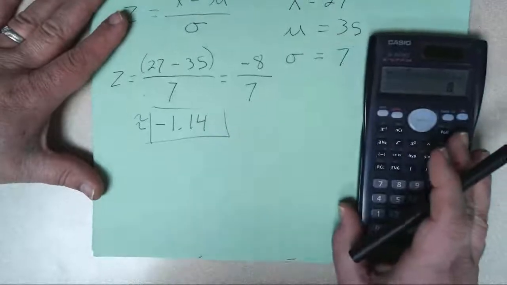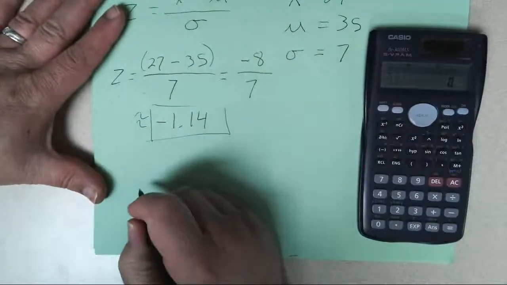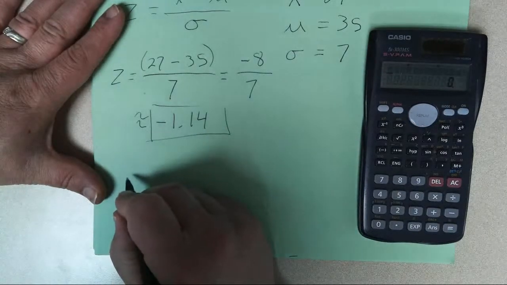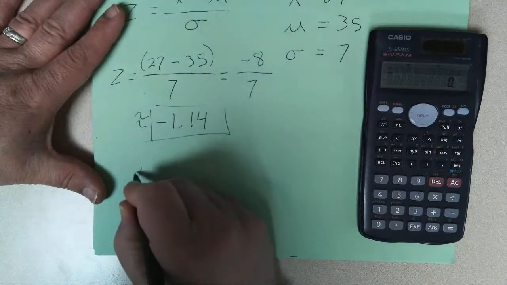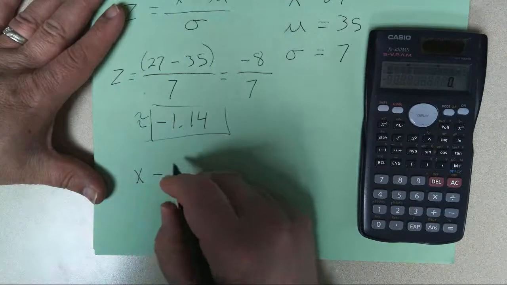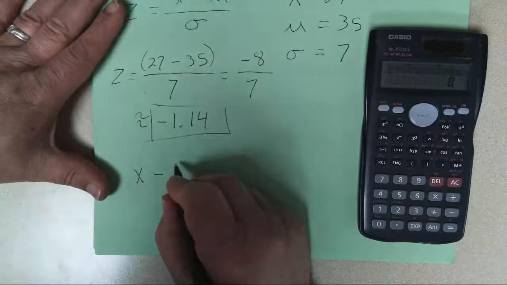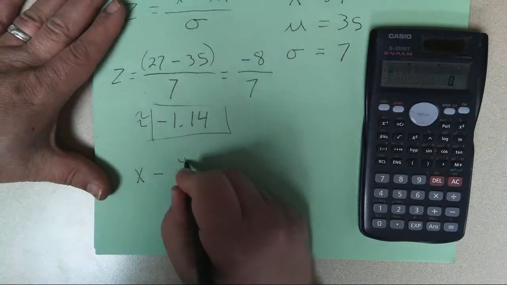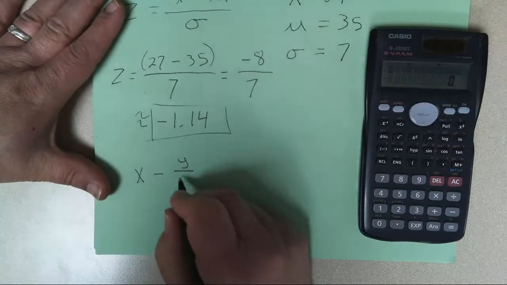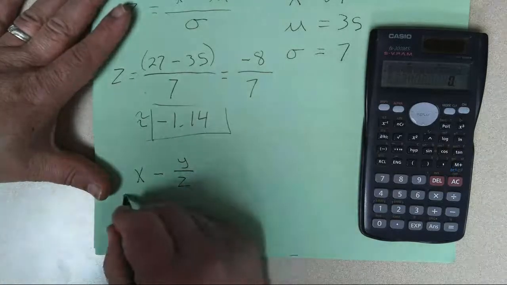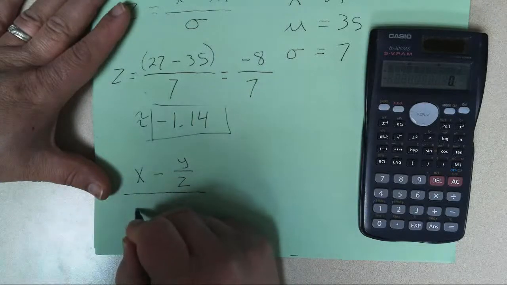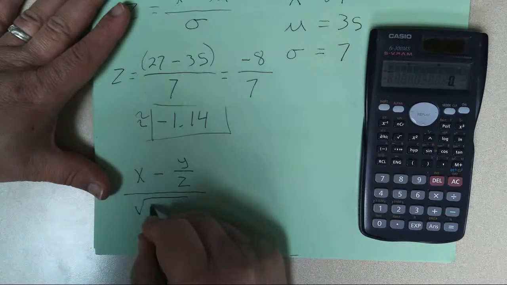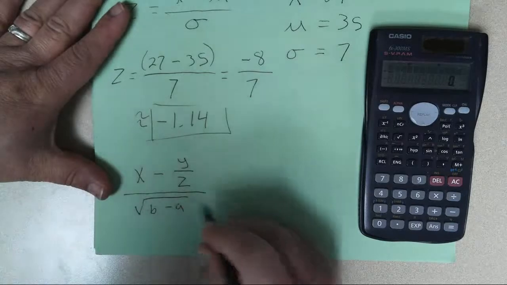Let's do another thing, maybe a little more complicated. So I'm going to do, I'll have like x minus, let's say y over z divided by the square root of b minus a.